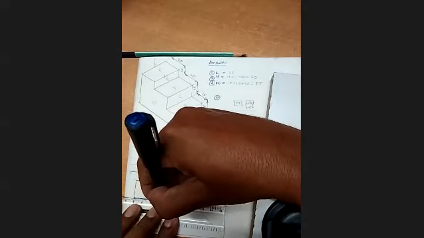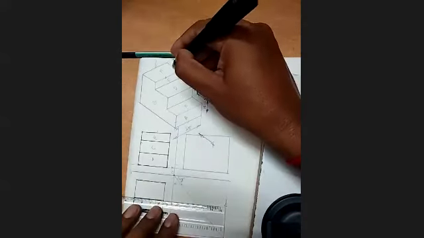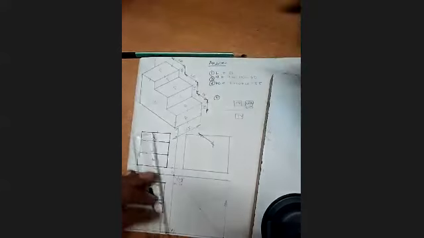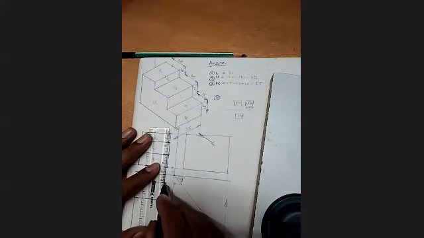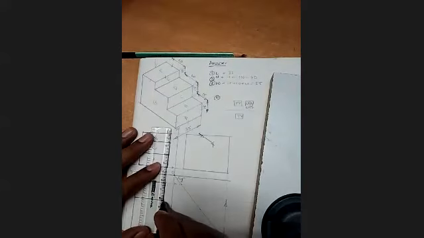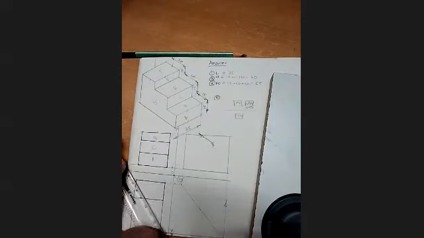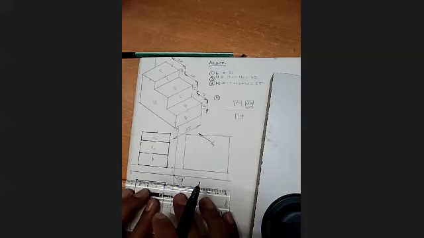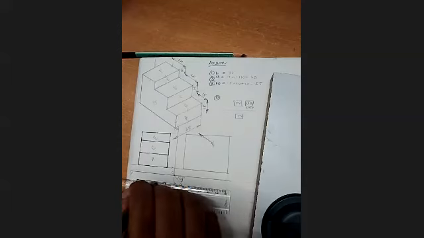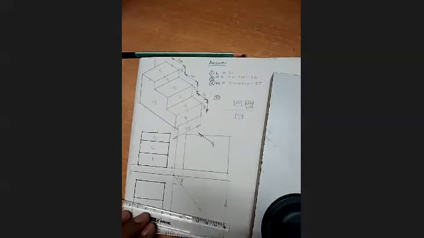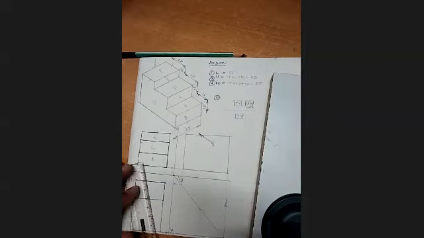So for the F surface, these two edges are visible, so we'll make those edges dark. As I said, you will not be using a pen at all for any of the edge drawing. But just for visibility and clarity, I am doing it using a pen, so it will be comfortably seen at your end. So this is the surface F.